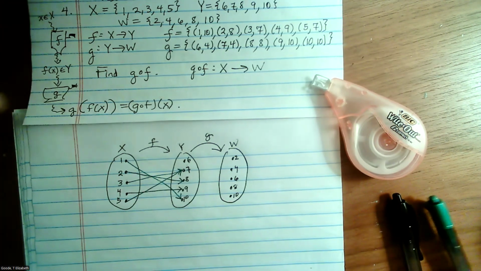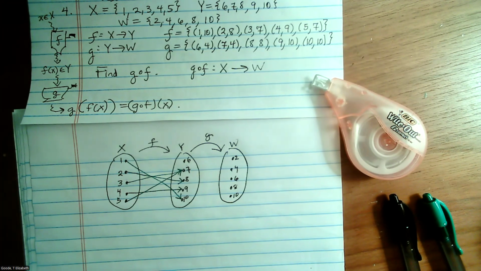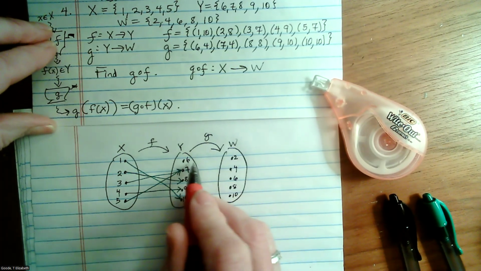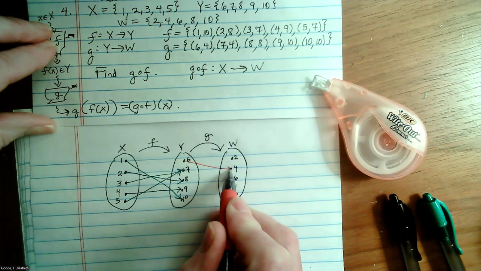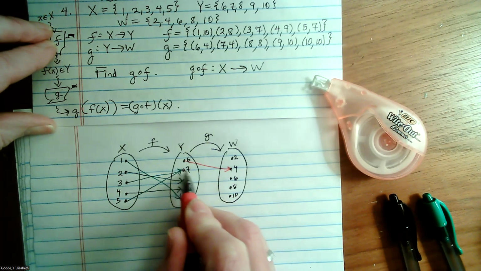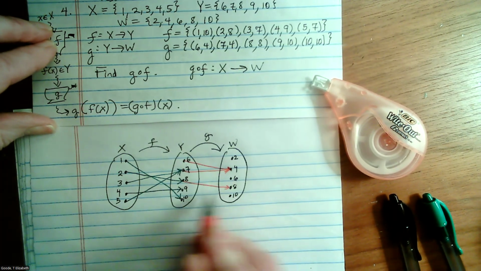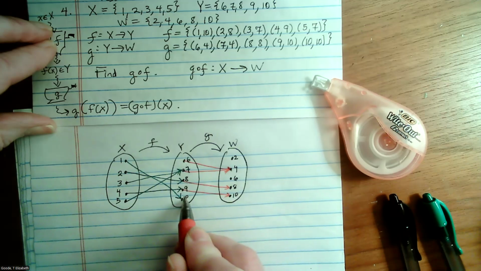And then g picks up and sends elements from Y over into W. 6 goes to 4. 7 goes to 4. 8 goes to 8. 9 goes to 10. And 10 goes to 10.